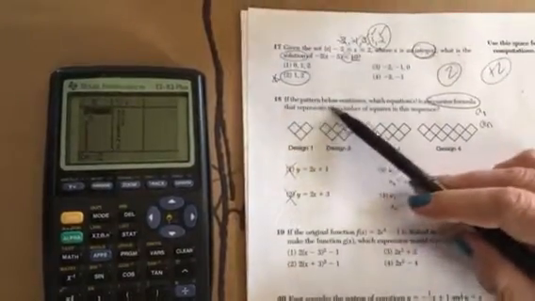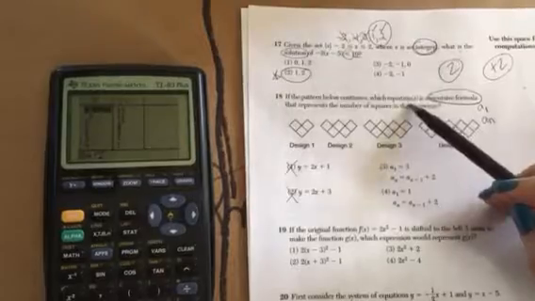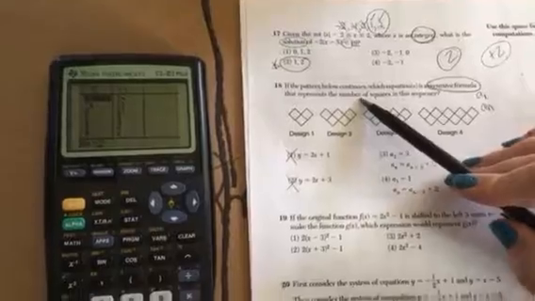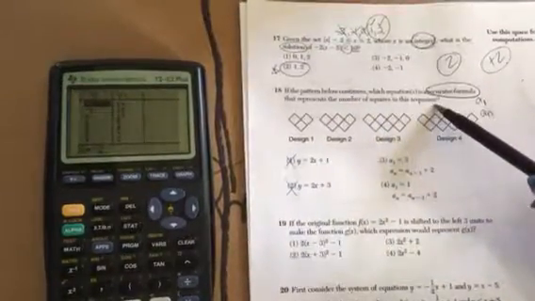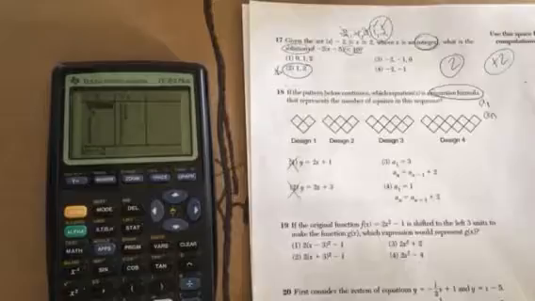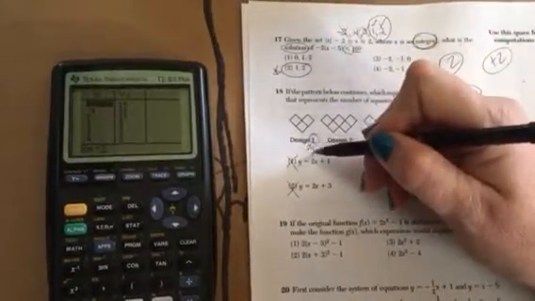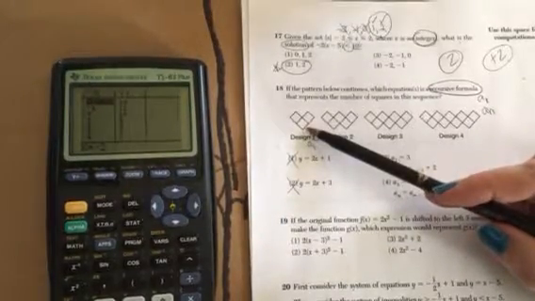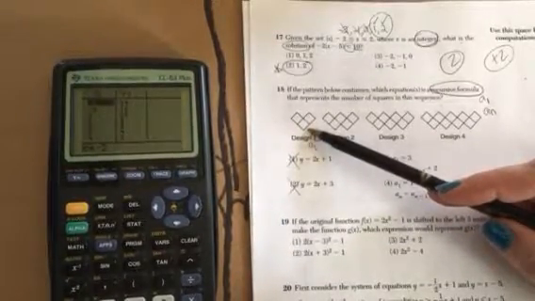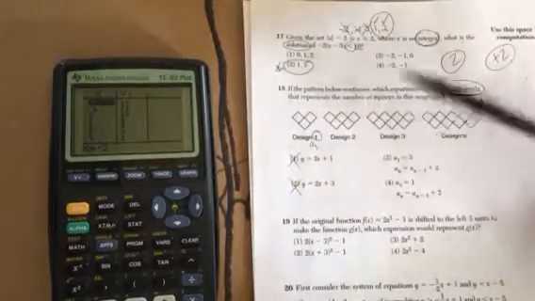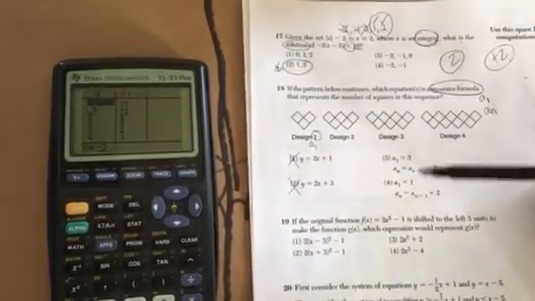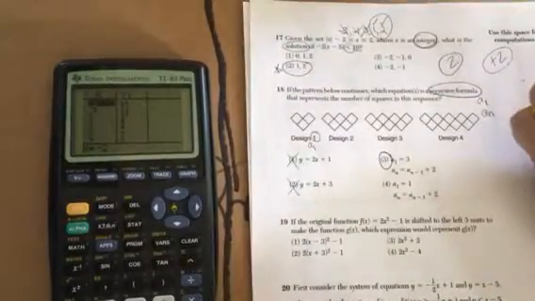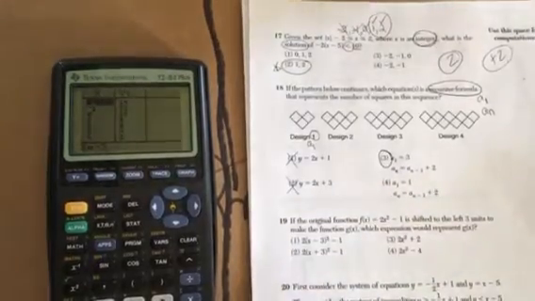This says, if the pattern below continues, which equation is a recursive formula that represents the number of squares in this sequence? The trick here: design 1 is a sub 1, or the first term. How many squares does that have? Rhetorical question, which means easy question. It only has 3 squares. I look at these 2 choices, and this is the only one that says a sub 1 equals 3. This is an easy one. They aren't always, but that gives you a good way to guess.